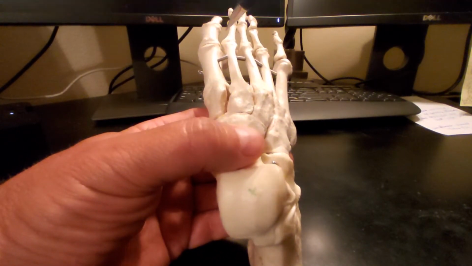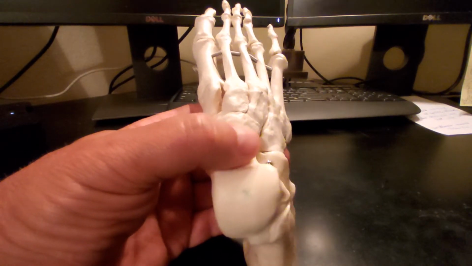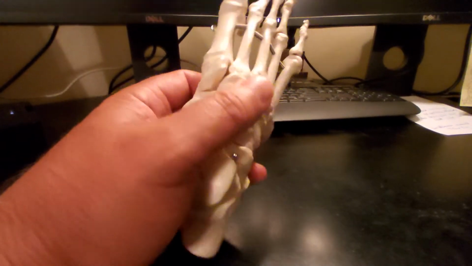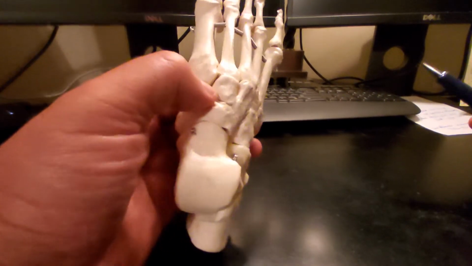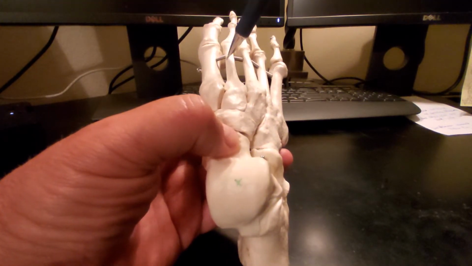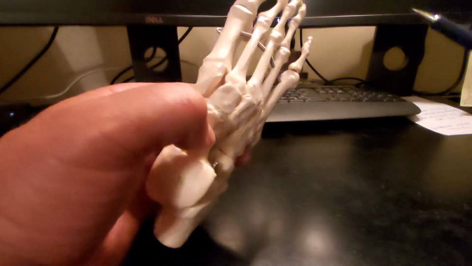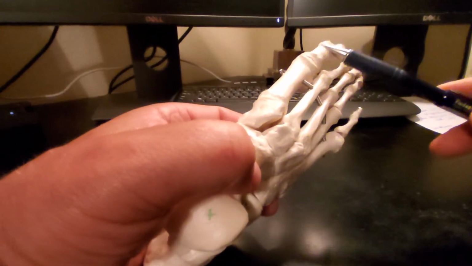They're just numbered 1, 2, 3, 4, 5, again using Roman numerals. So that would be metatarsal number 1, metatarsal number 2, 3, 4, 5. The hallux, the big toe or the great toe.